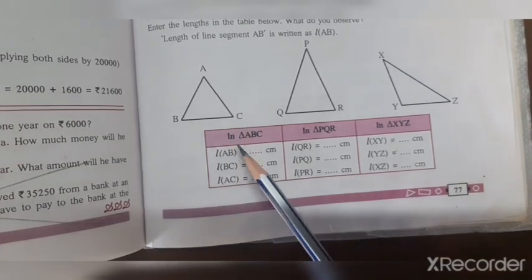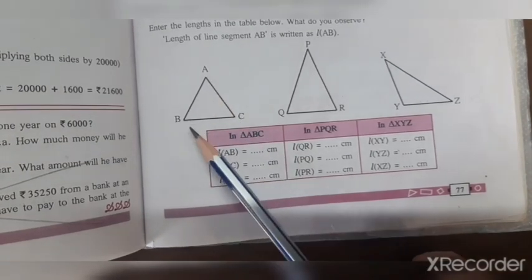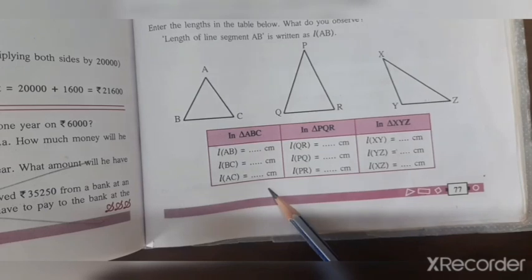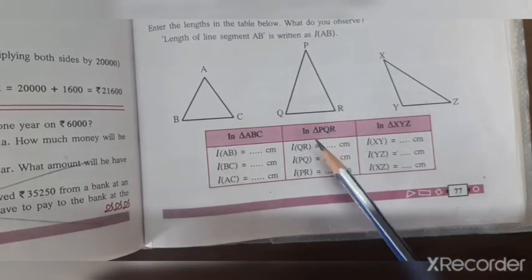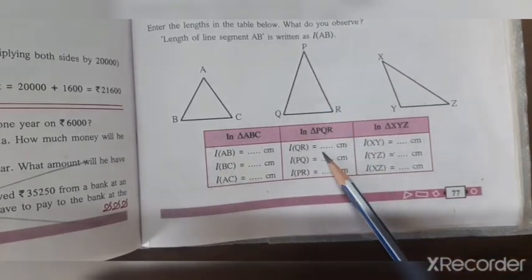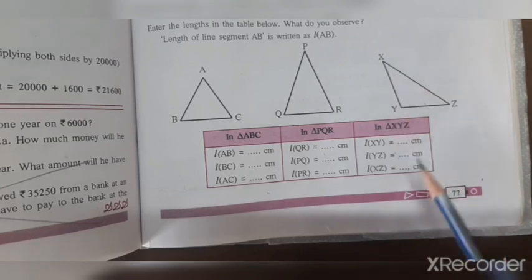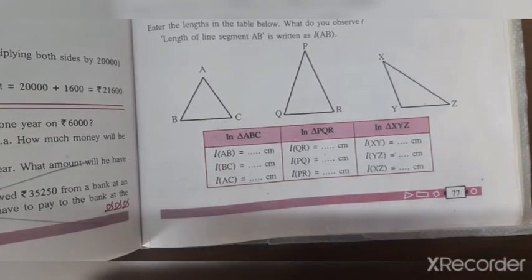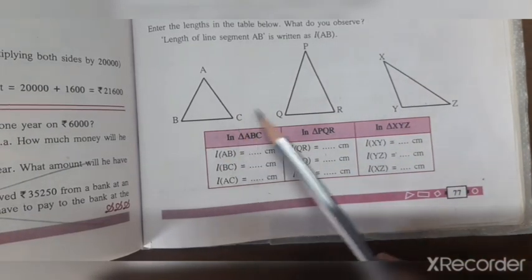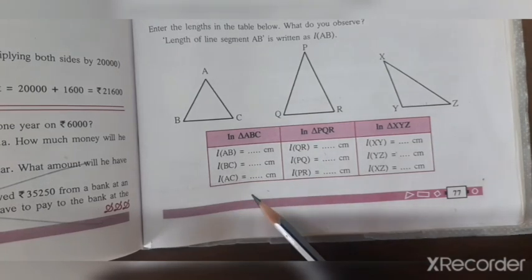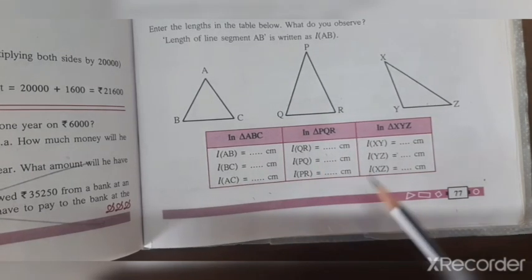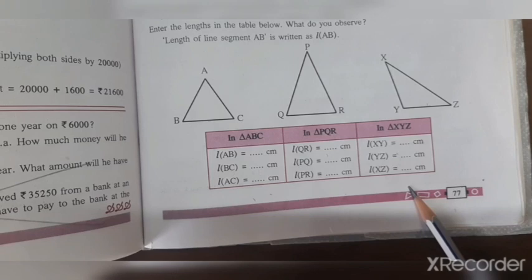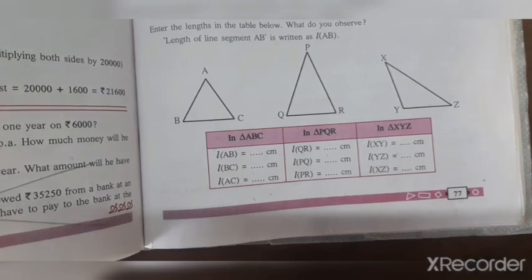For example, for triangle ABC, take a scale and find how much is AB, how much is BC, how much is AC. Same way for triangle PQR, take a scale and write how many centimeters, and for triangle XYZ. And from this you can conclude, depending on the sides, which type of triangle ABC, triangle PQR and triangle XYZ are.